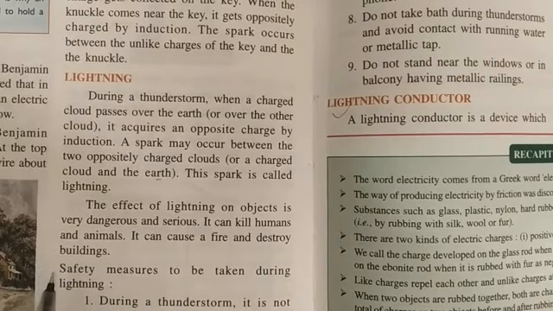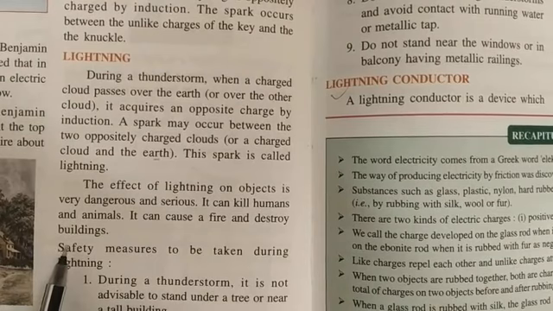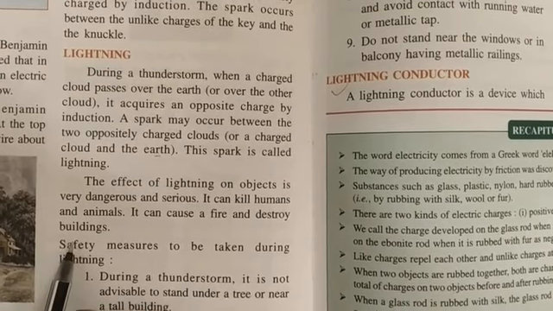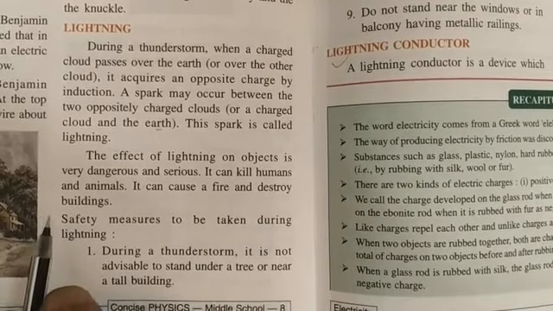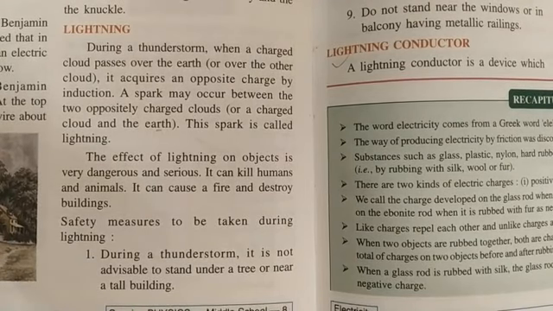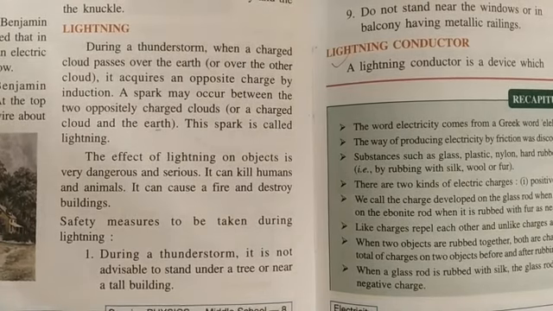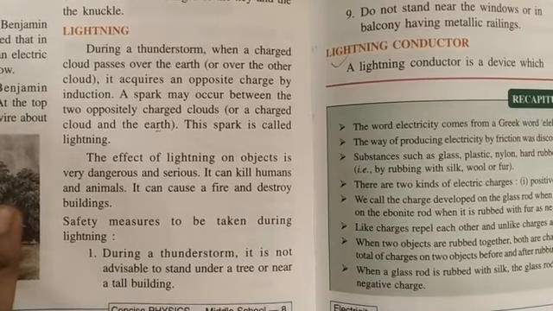So what safety measures do we have to follow during lightning? During a thunderstorm, it is not advised to stand under a tree or a tall building. Why? Because whenever a huge current falls as a spark, it might come into our body and we may get burned.